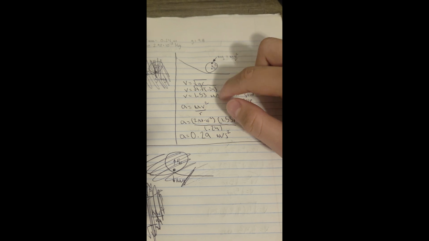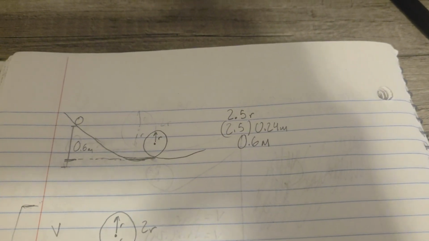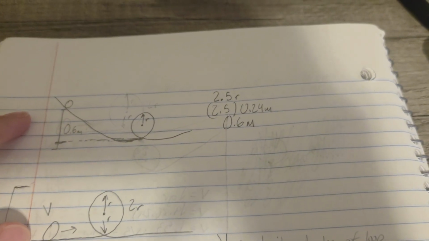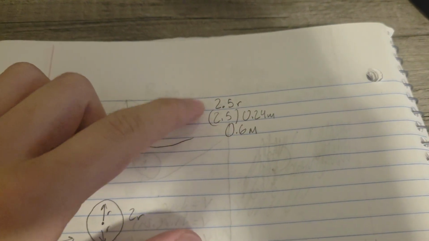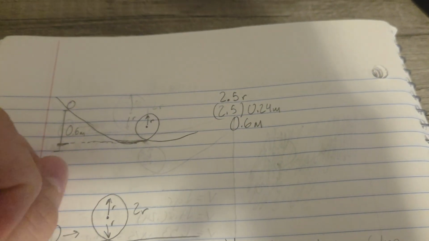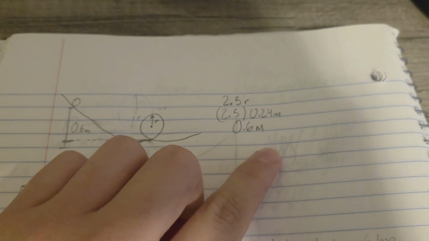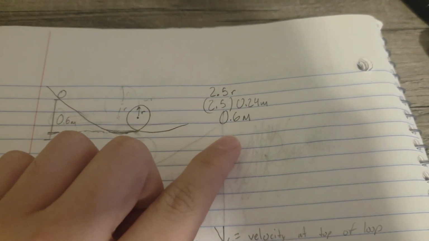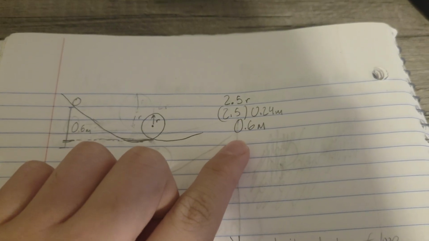And because the acceleration is the same no matter where the circle is, we don't have to solve for that anymore. Now we'll find the max height needed to make the loop. For that, I know that it's 2.5 times the radius, so then we input the radius, which is 0.24, then we multiply it by 2.5, giving us that the minimum height that we need to make the circle is 0.6 meters.